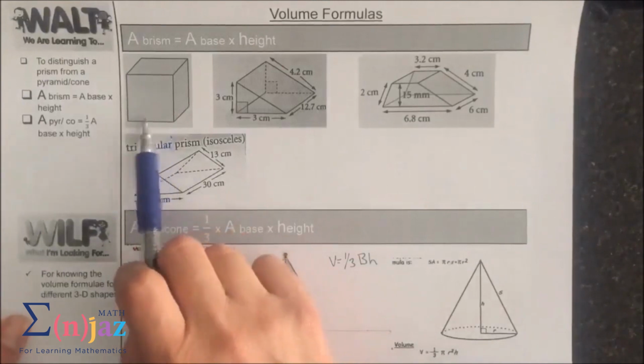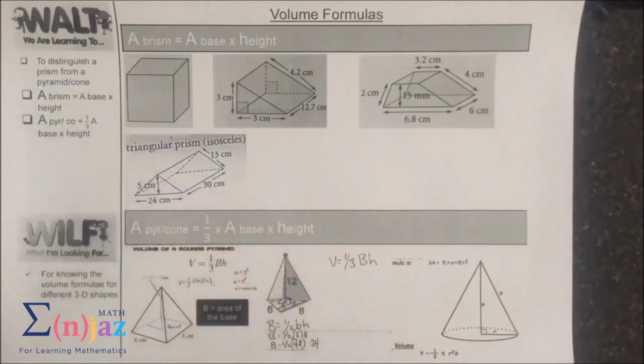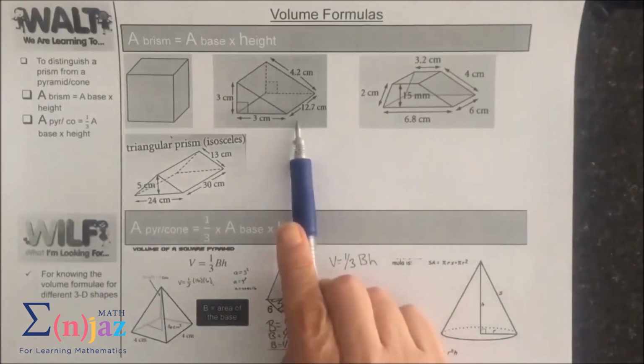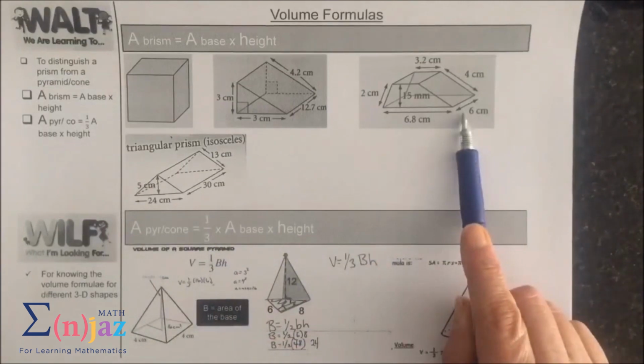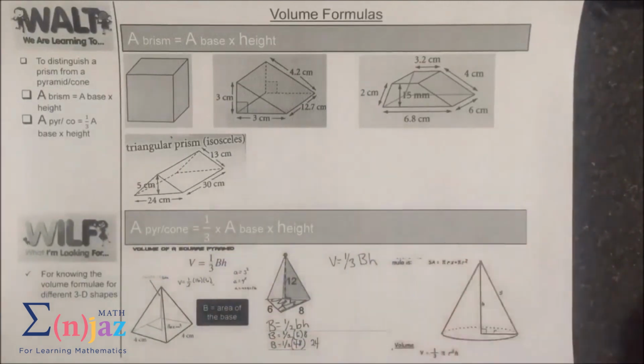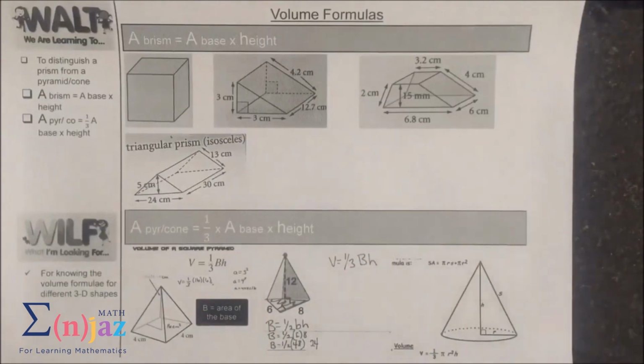If all faces are equal, all faces are square, we call it a cube. And if they're all rectangles, we call it a rectangular prism or cuboid. This is a triangular prism, and this is a triangular prism as well. This is a trapezoidal prism, or we can just call it a trapezoid. We are not going to learn about this or the pyramids or the sphere, the cone at this level.